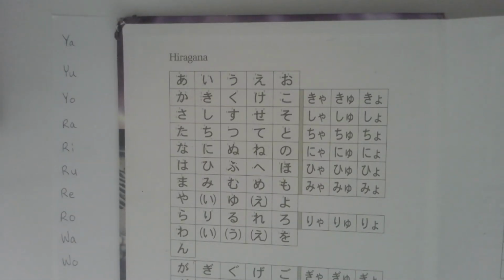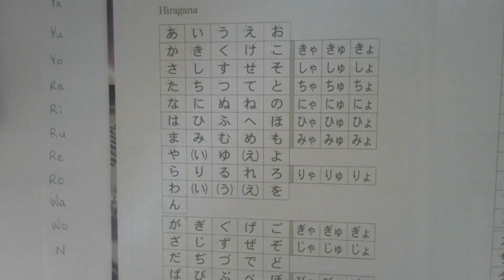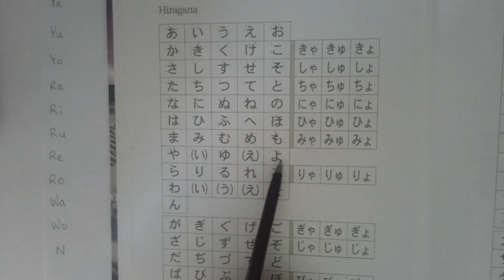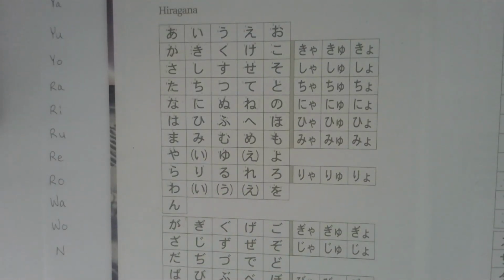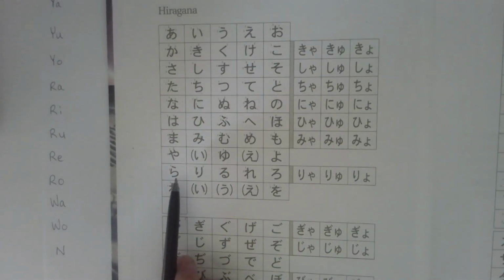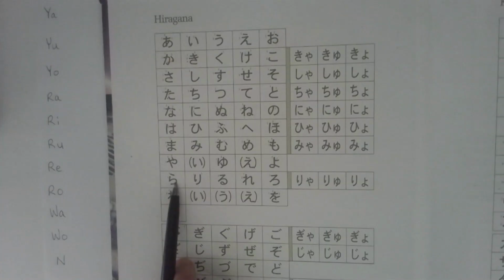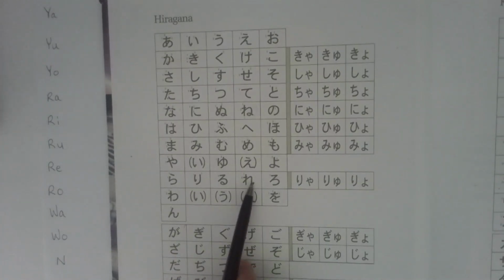I'm going to finish the basic Hiragana characters today. And the video might be a little bit longer because instead of 10 characters we're doing 11. So with this chart in mind, we're going to do ya, yu, and yo. You can ignore the ones in parentheses here. And then we're doing the R sounds, so ra, ri, ru, re, ro. And then the last three are wa, o, and n.